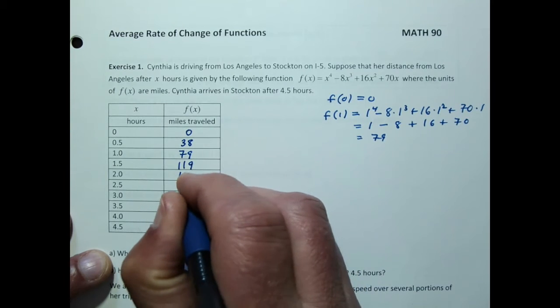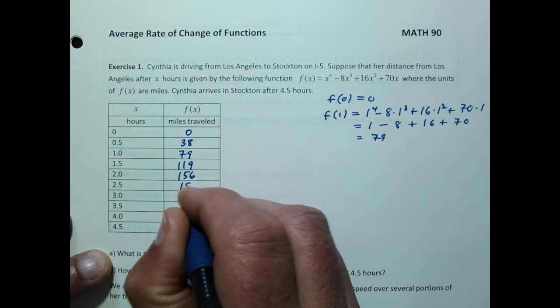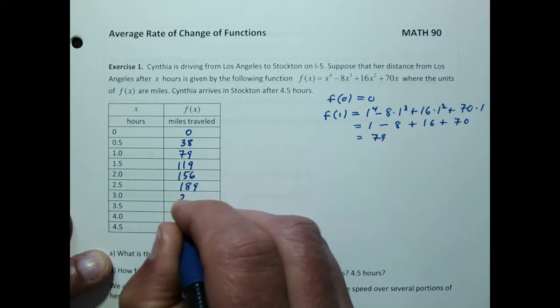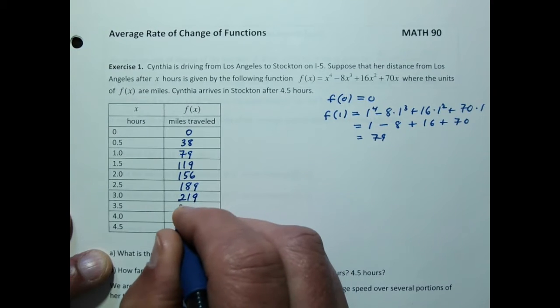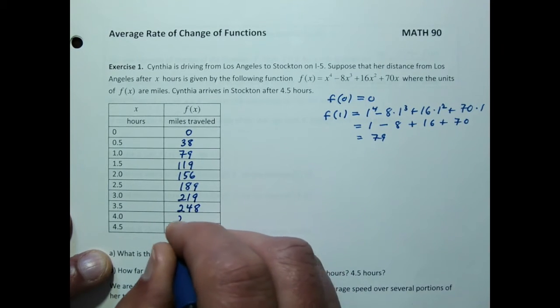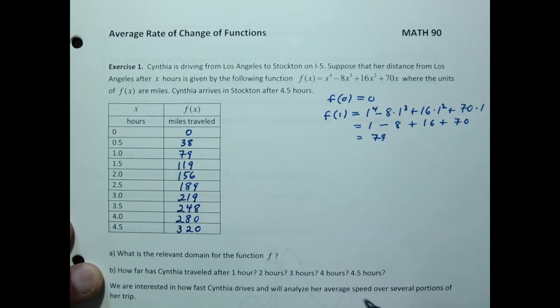At 2, 156. 2.5, 189. After 3 hours, 219. 248 for 3.5. For 4, 280. And at 4.5 hours, I got 320.